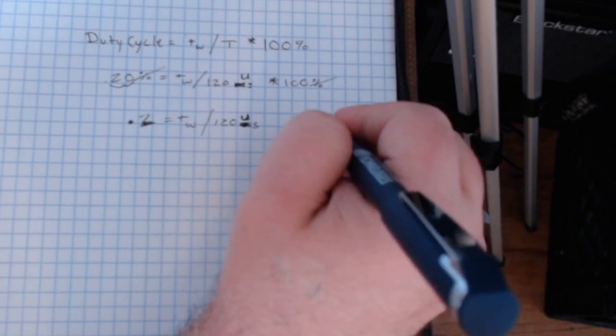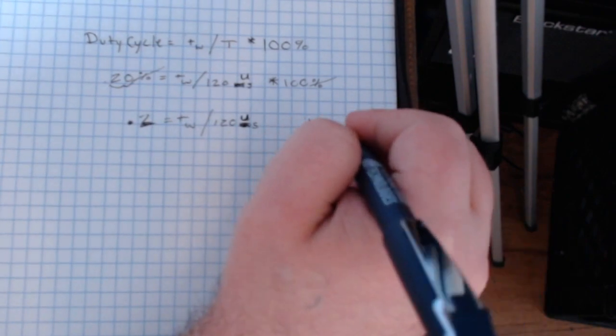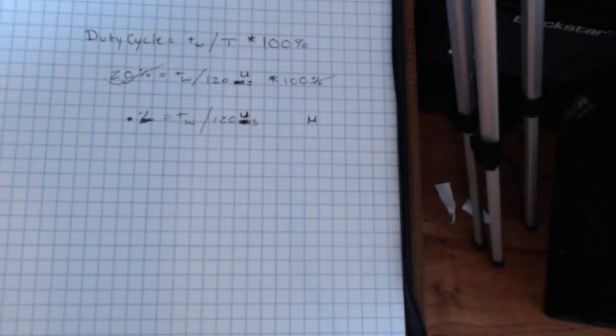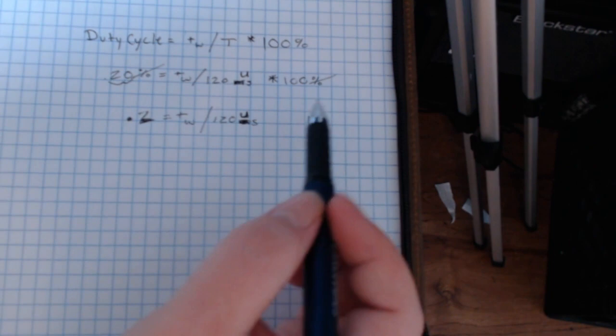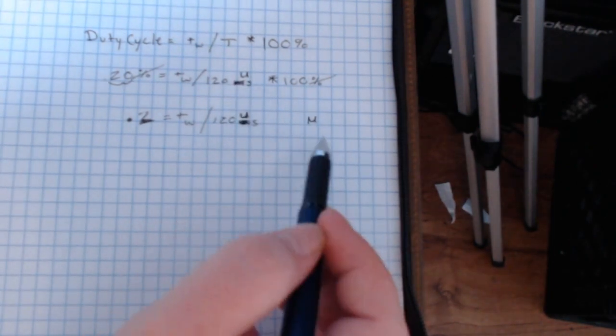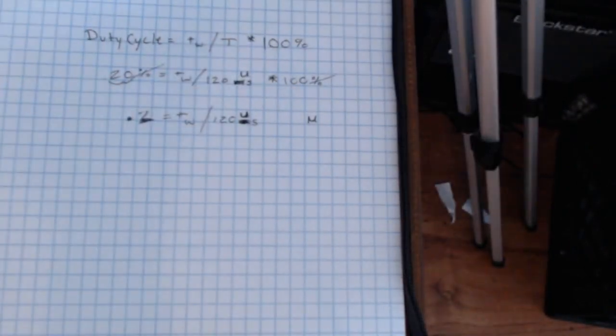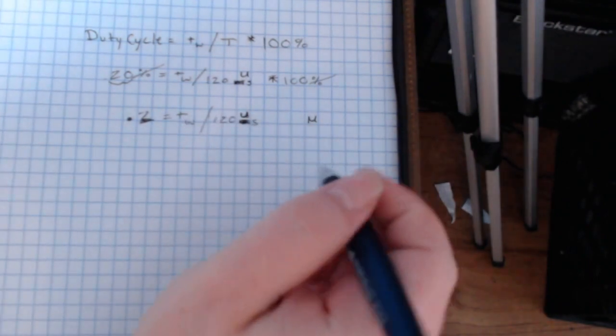There's a fine line in representing mu properly. For those of you that have taken probability and statistics, I know mu is a common operator in some of those equations. But we will focus on using the U to represent the microseconds. I almost forgot about that, and that would have been tragic.